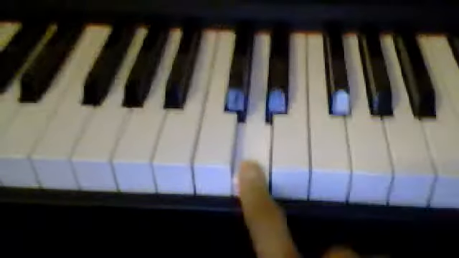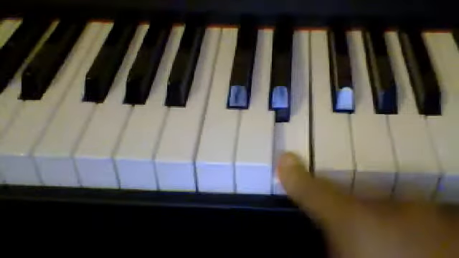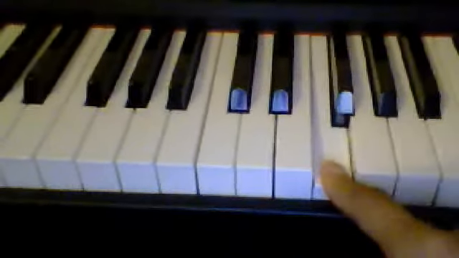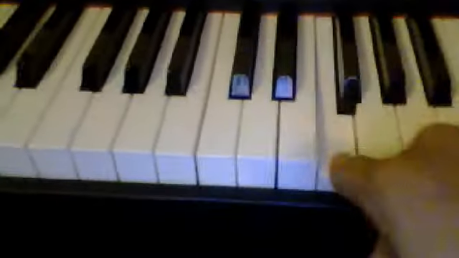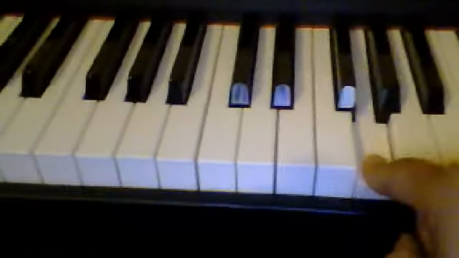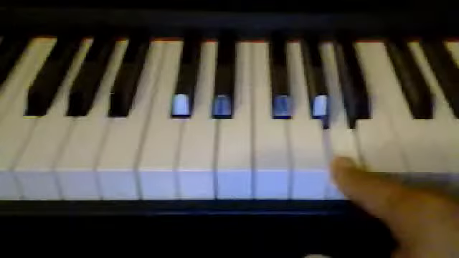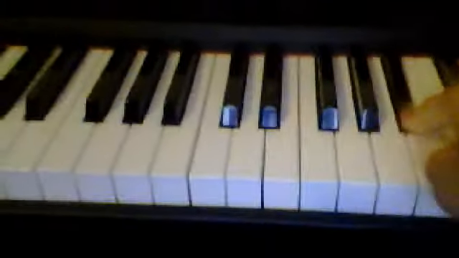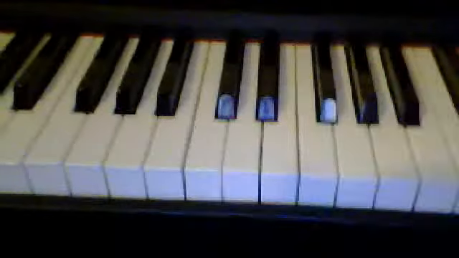D up a half step is D sharp. E up a half step is E sharp, sorry, or F. F up a half step is F sharp. G up a half step is G sharp. A up a half step is A sharp. Okay. Now same rule applies, but backwards it's called flat.